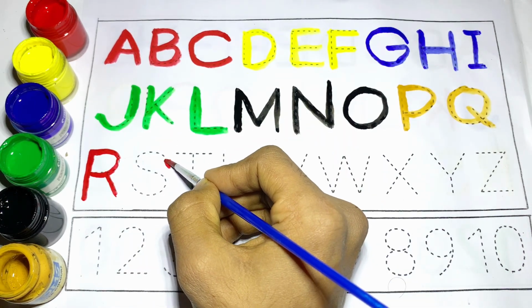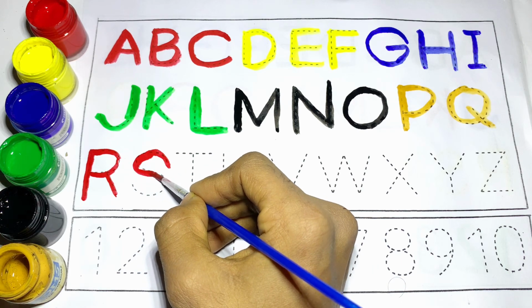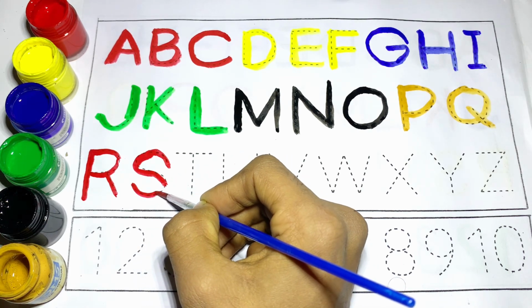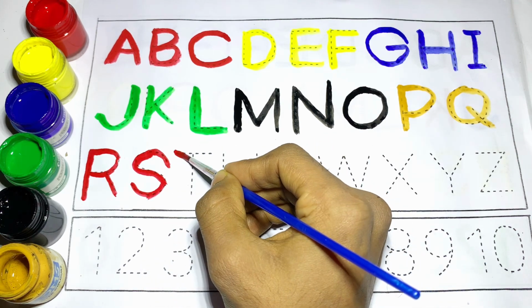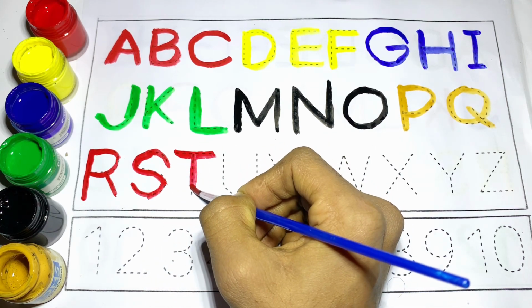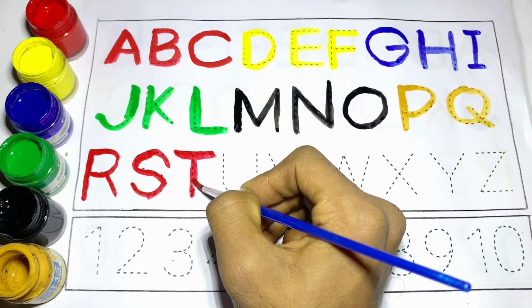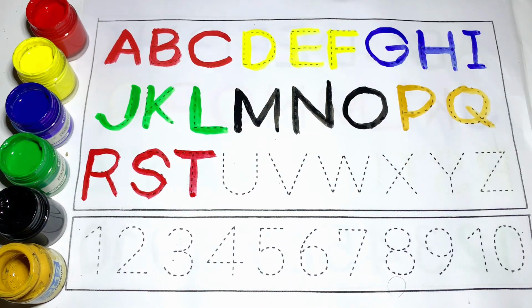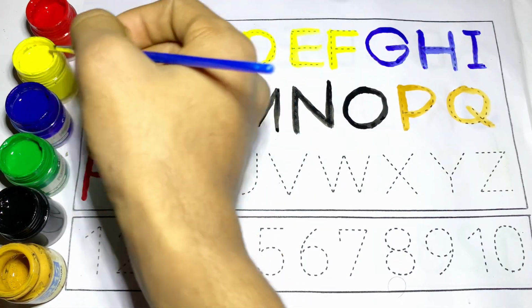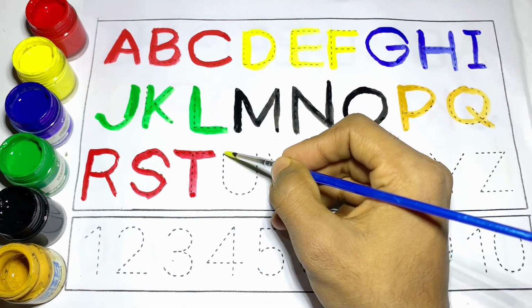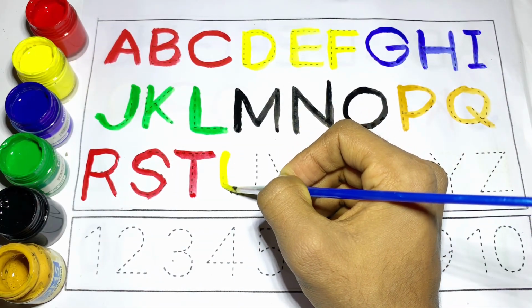S. S for sun, S for snake. T. T for teacher, T for tiger. And again use red color. Now U. U for umbrella, U for uncle. And use yellow color.